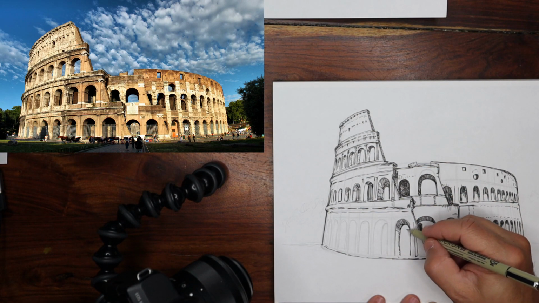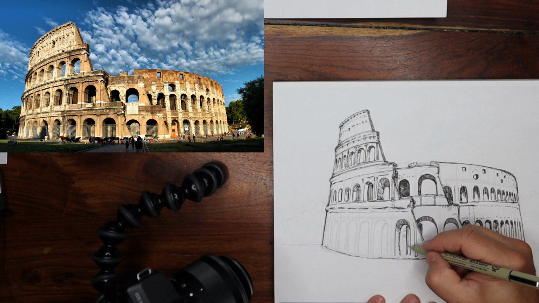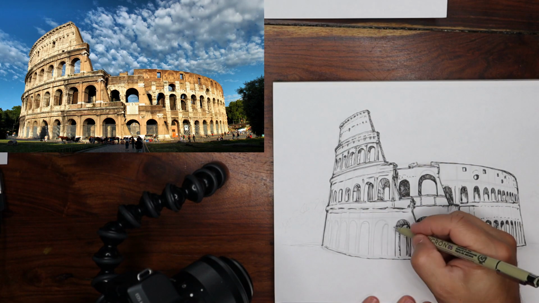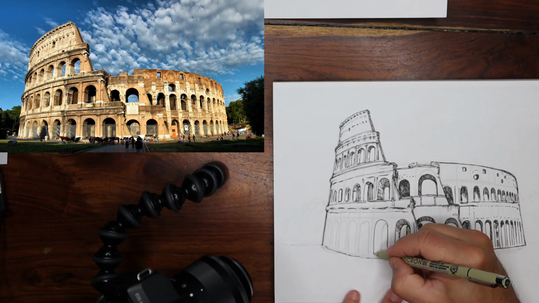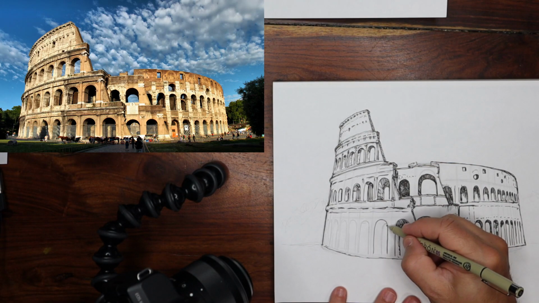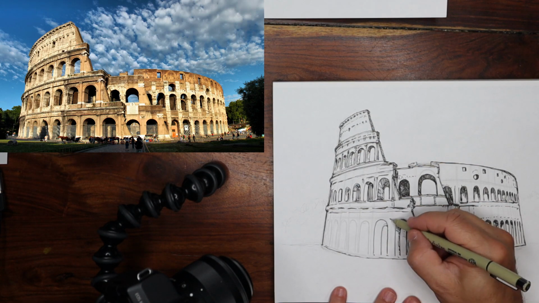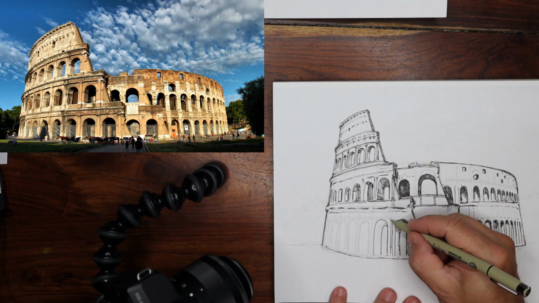What is shadow? What's a cast shadow? What's a core shadow? And all these things take a little bit of getting familiar with them. But everything we see is because there's either light or shadow on it.